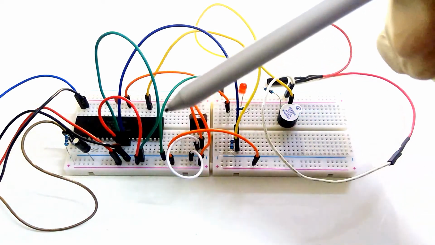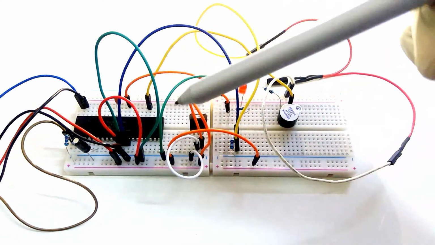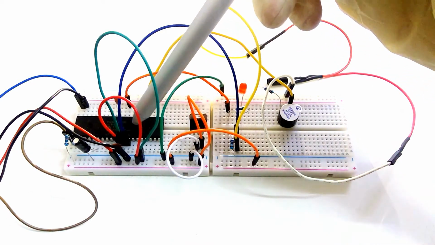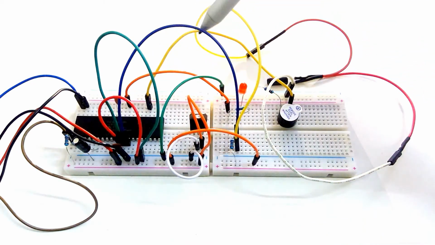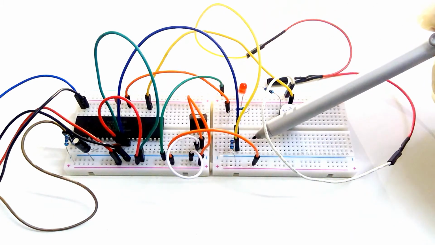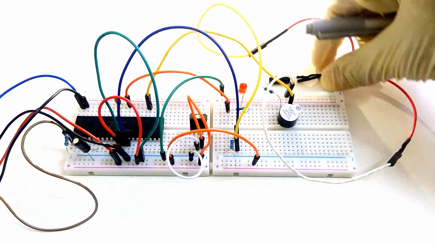So here we have the connection on the breadboard. The input pin RA7 is connected using this blue wire. It is connected to the input pin of the tilt sensor, and this is the tilt sensor.